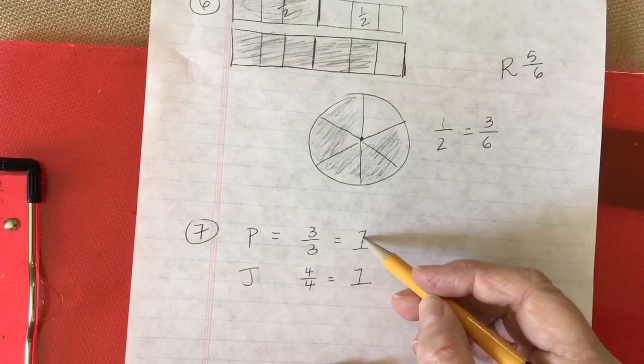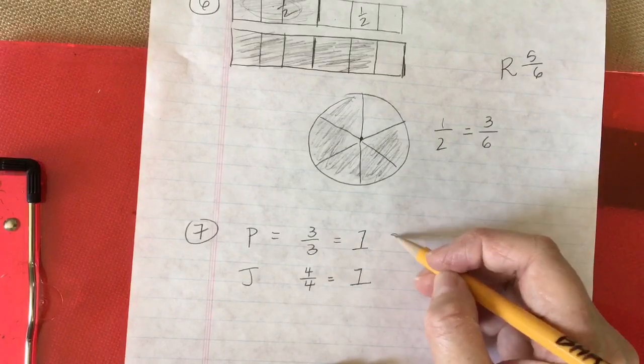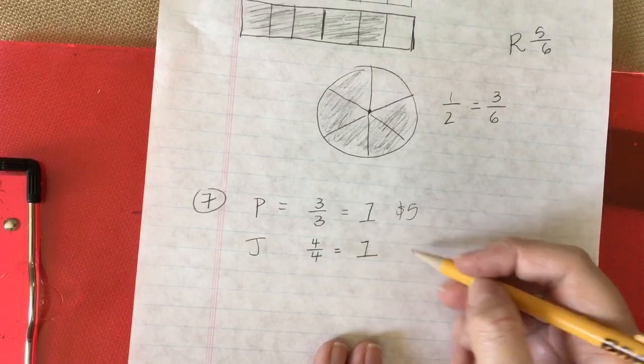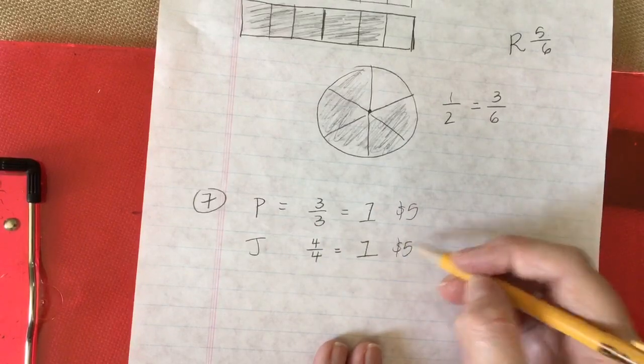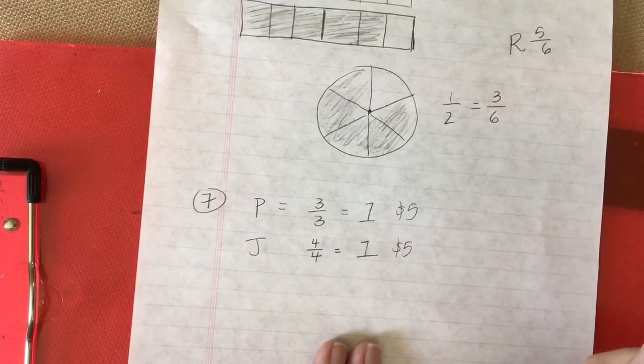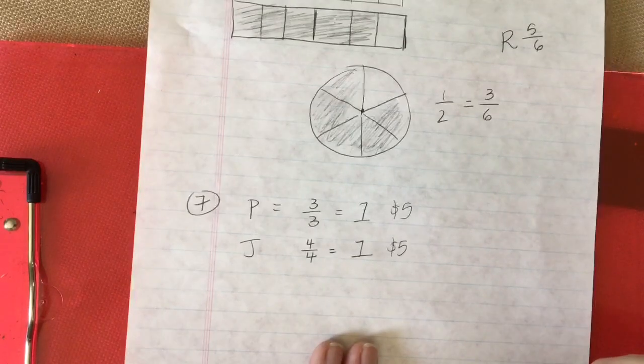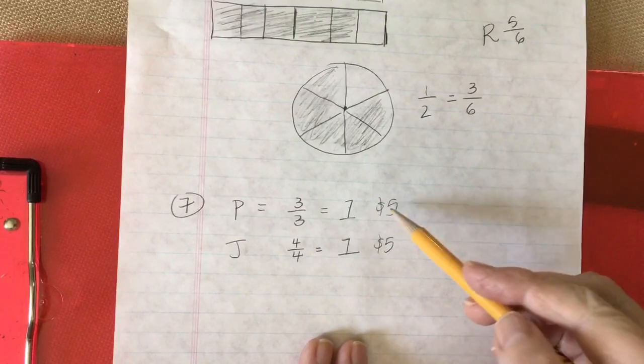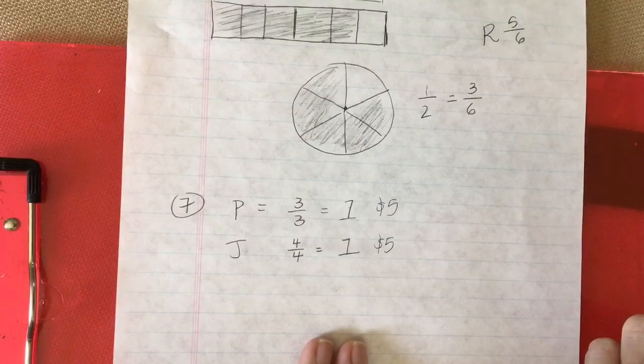3/3 is a whole. That's a yard. So that's $5. 4/4 is a whole. That's a whole yard. So that's $5. Now, boys and girls, who paid more and how do you know? Who paid more and how do you know? Hopefully you're seeing that they both paid the same amount.